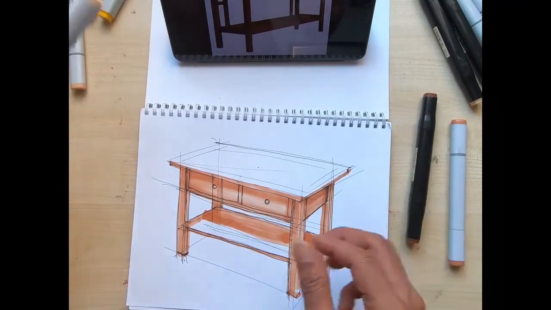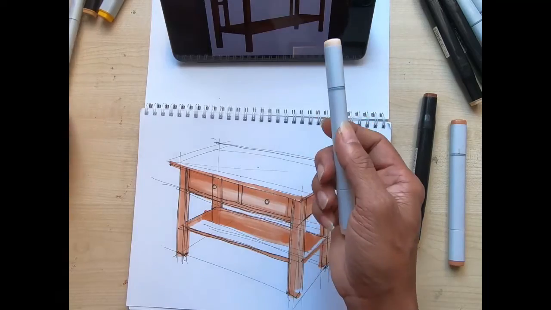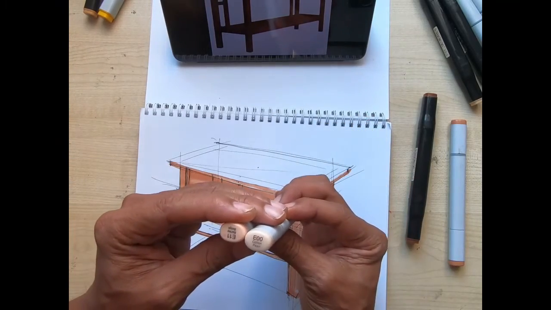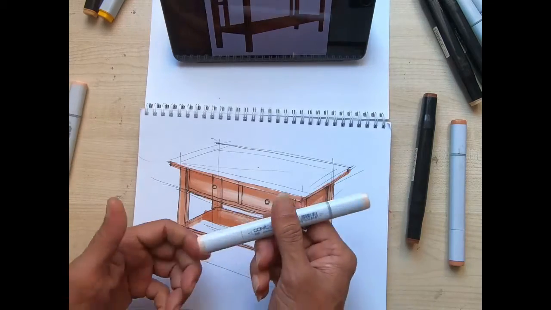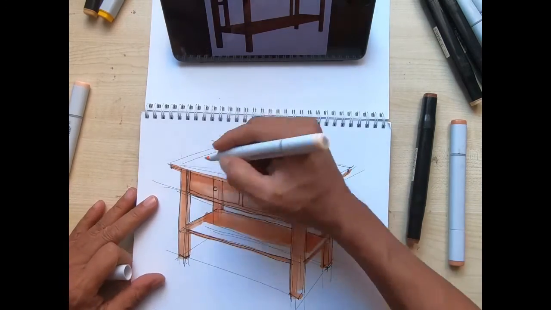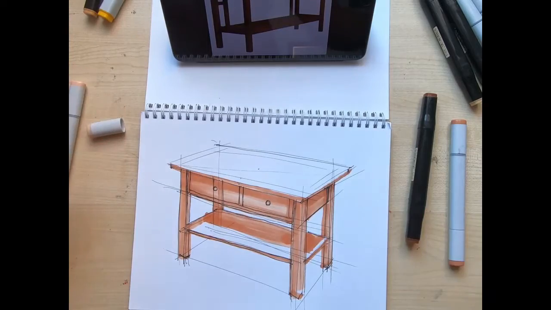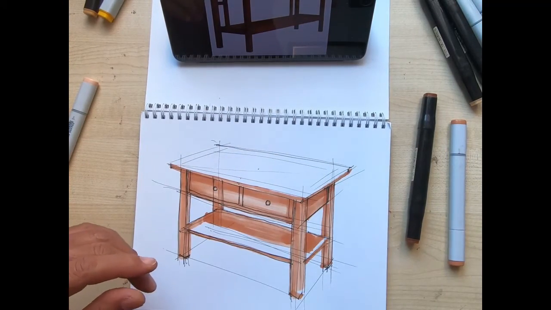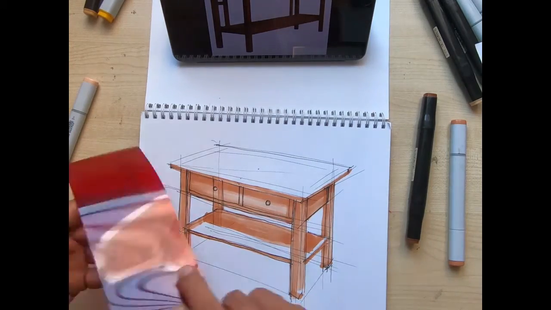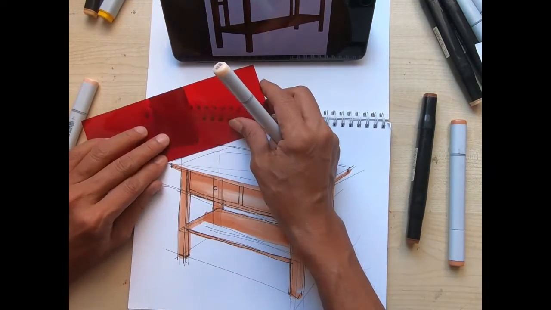So we'll just take another one, which is a lighter shade of pearl. This is actually the Copic brand. For the highlight on the top, you can also use a paper or maybe just something like a film to do that.